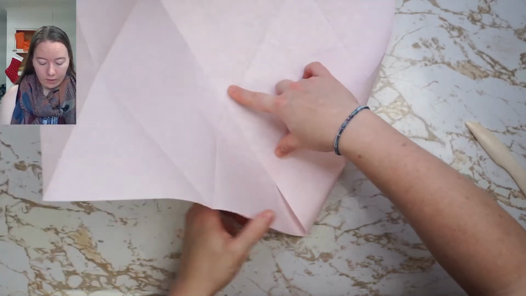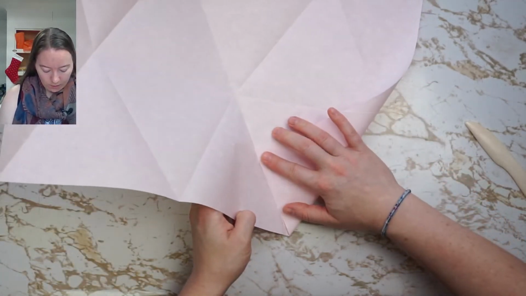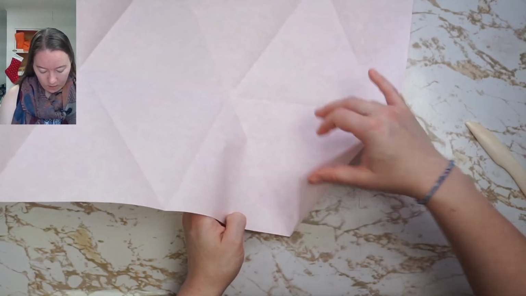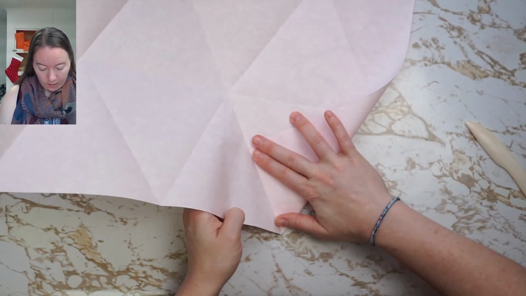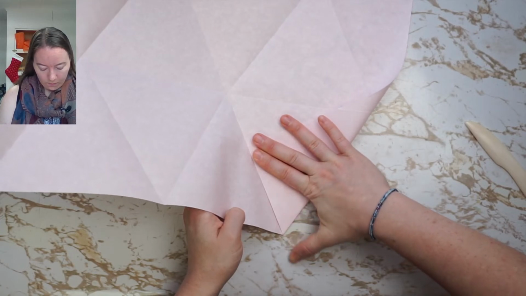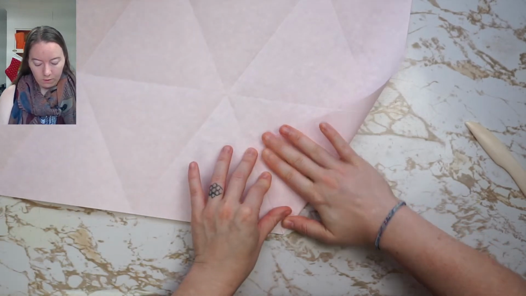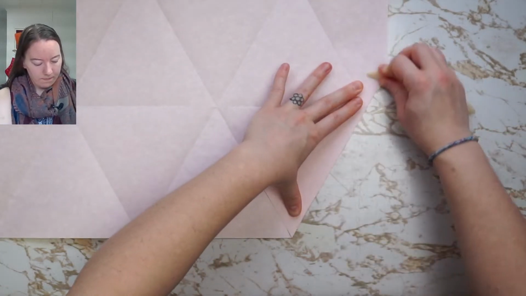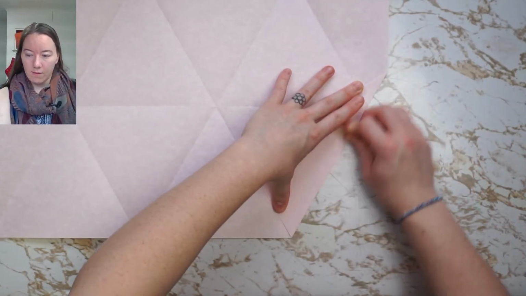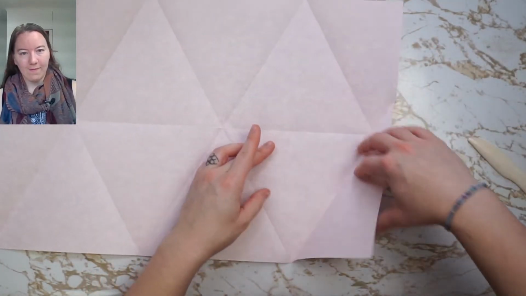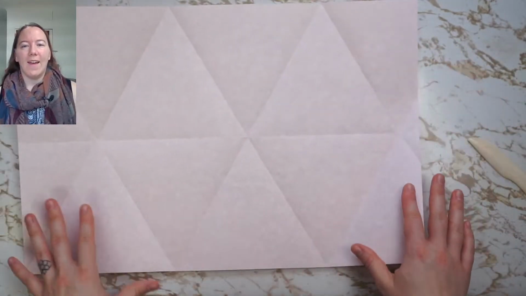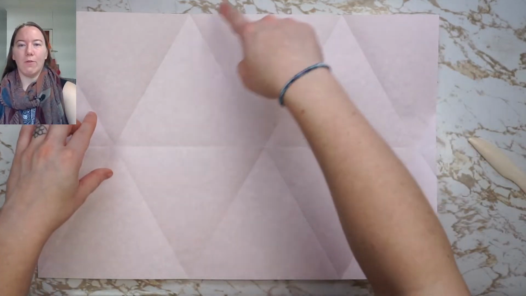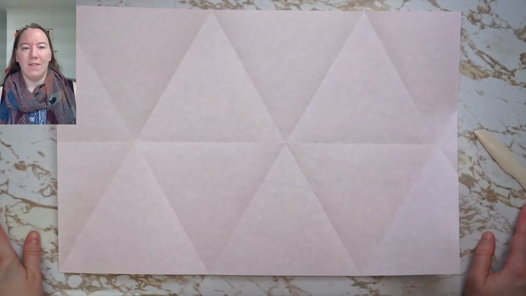So if you're working with a different aspect ratio of rectangle, you might have slightly different conditions when you reach the far side, like we are right now. And now I can see the outline of a great big hexagon.